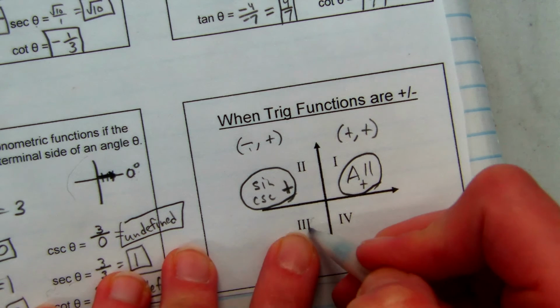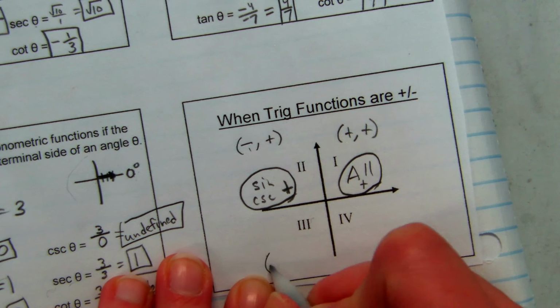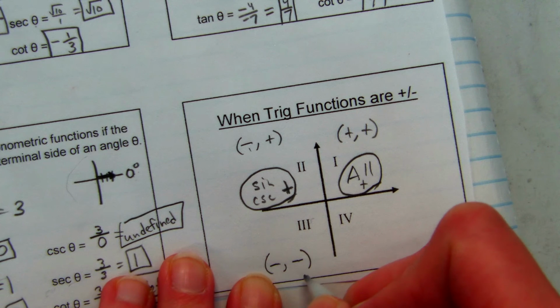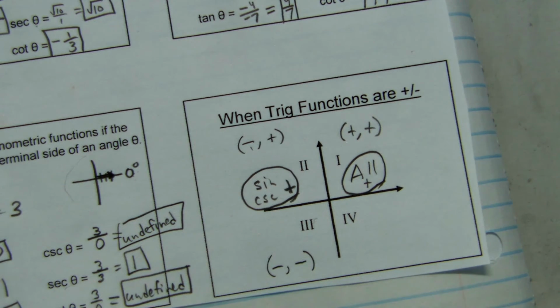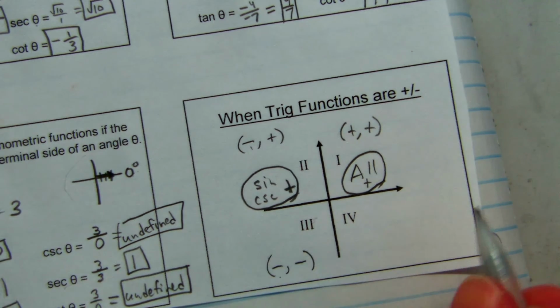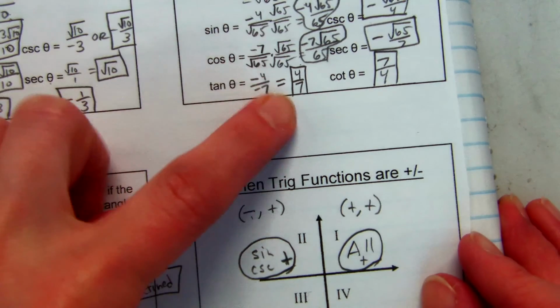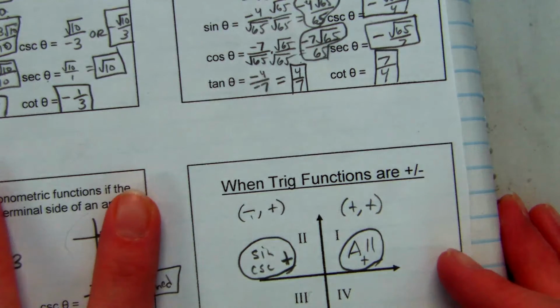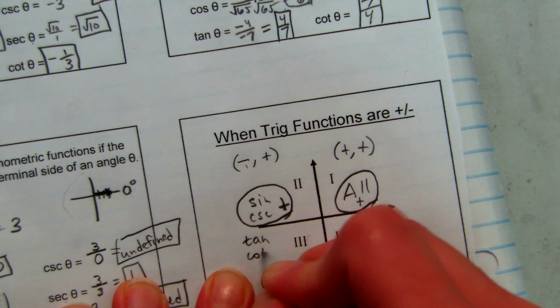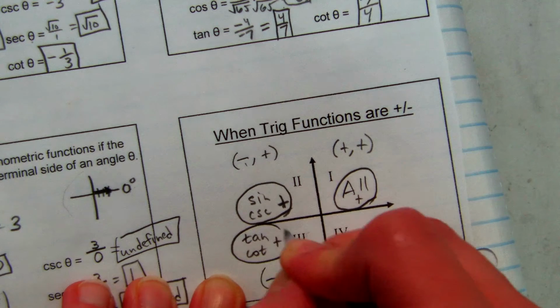Okay, so when we look at quadrant 3, your points are all negative for x and y. So anything that uses an x or a y is going to come out negative, but anything like tangent that uses x and y is going to cancel out and be positive. So tangent and cotangent are the only two that are positive.